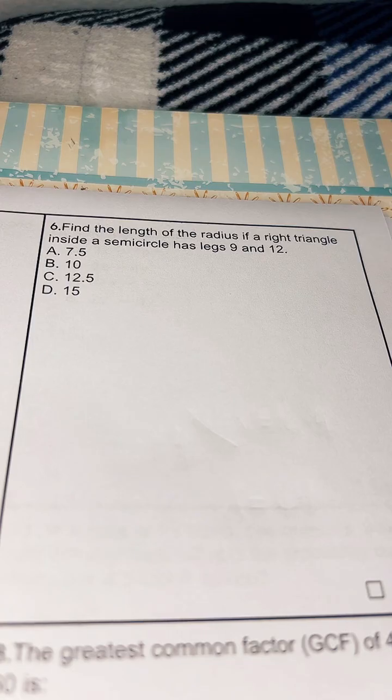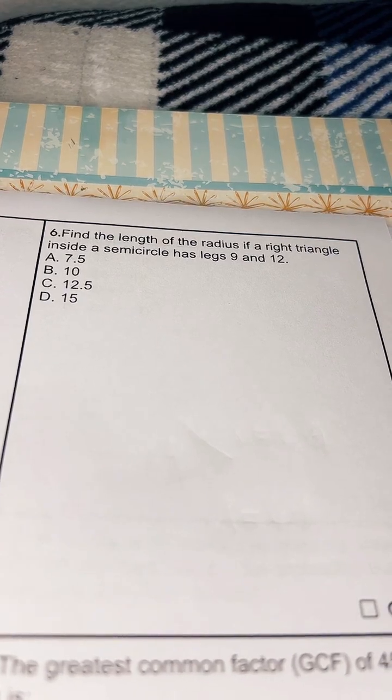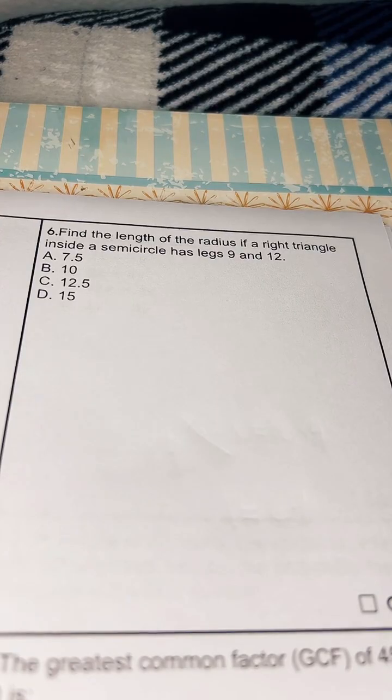You need us to go back? Okay. I'll go back after this one, you guys. I'll go back after we finish this one. Okay, you need help with this one?